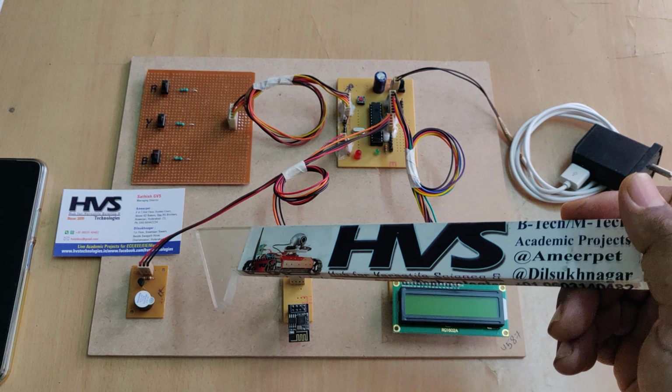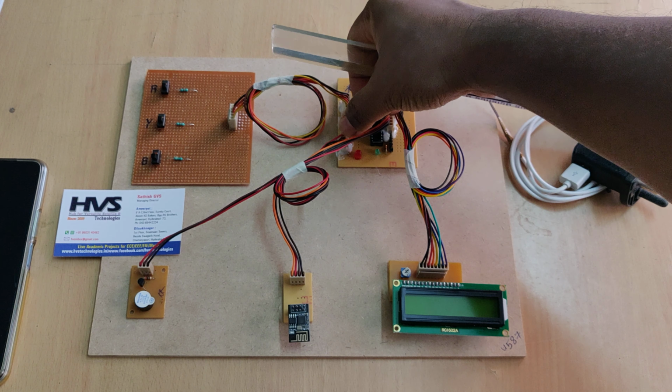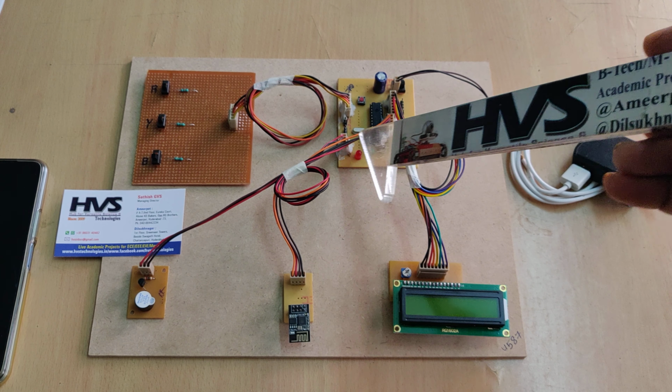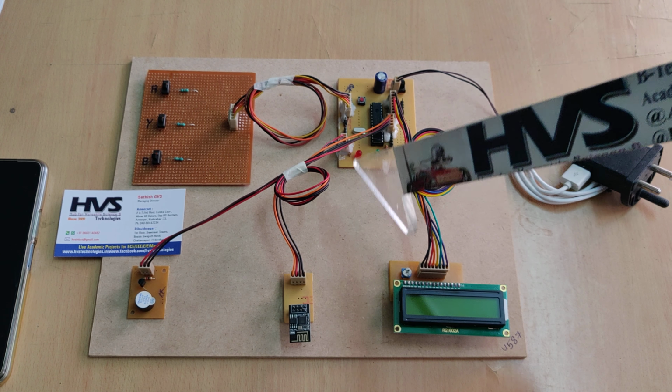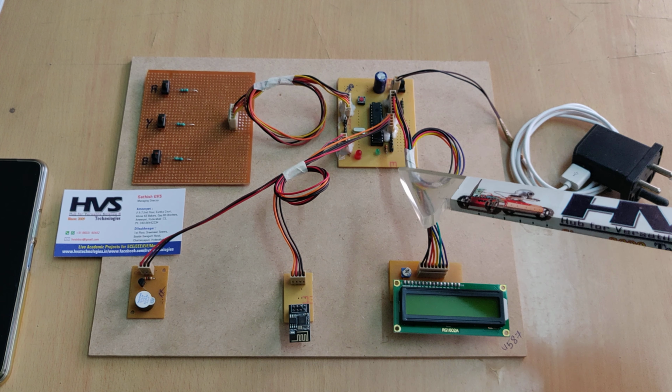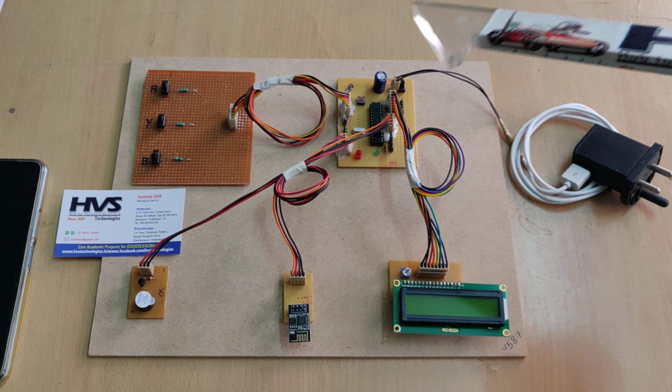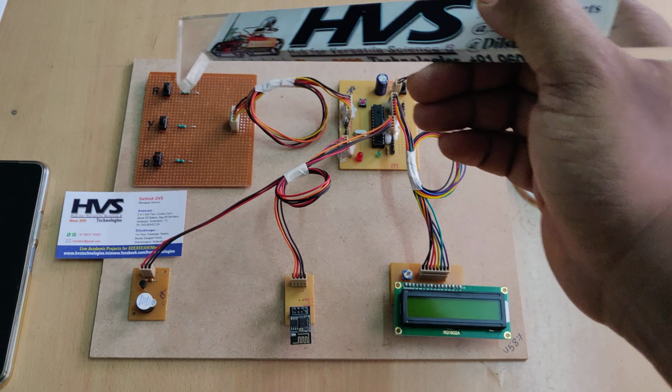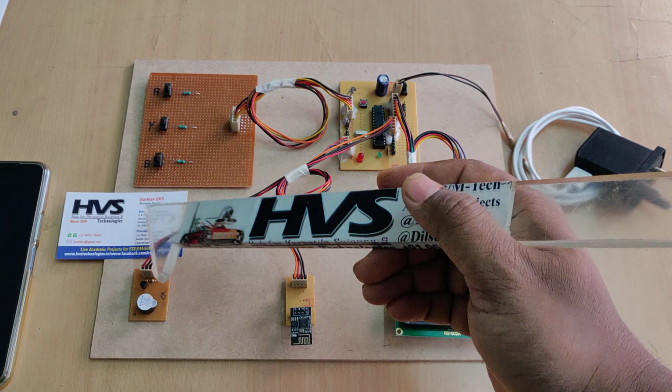Next, whenever we get the fault alerts from the switches detected, we are going to give the audible alerts through the buzzer. The buzzer is connected at the C3 pin of our microcontroller, and also we are going to send the same data through Wi-Fi about the status, normal or abnormal, that is line to neutral, namely R2N or Y2N or B2N fault.